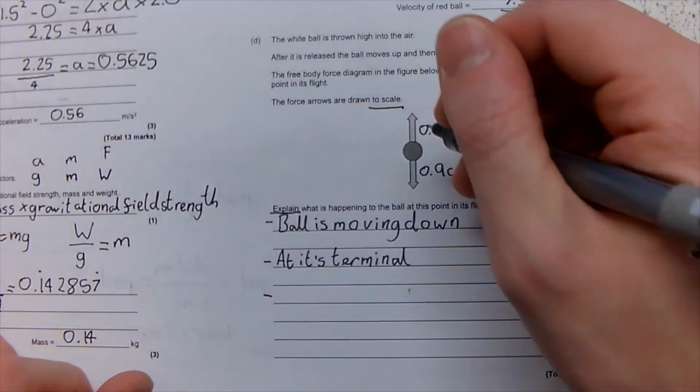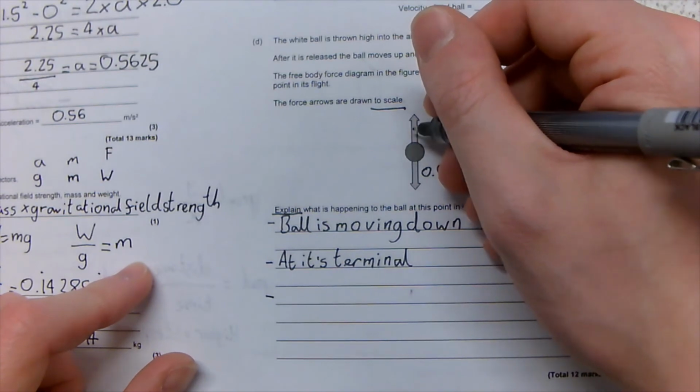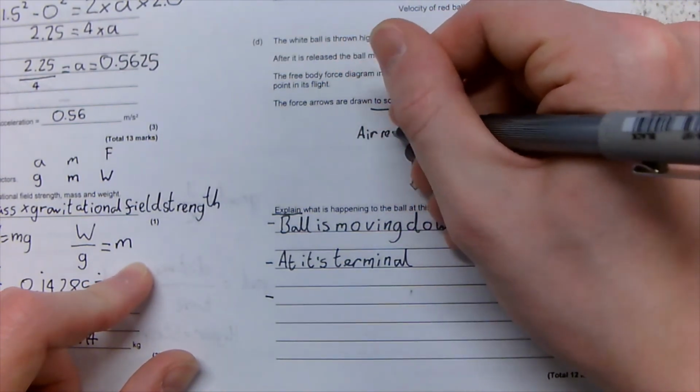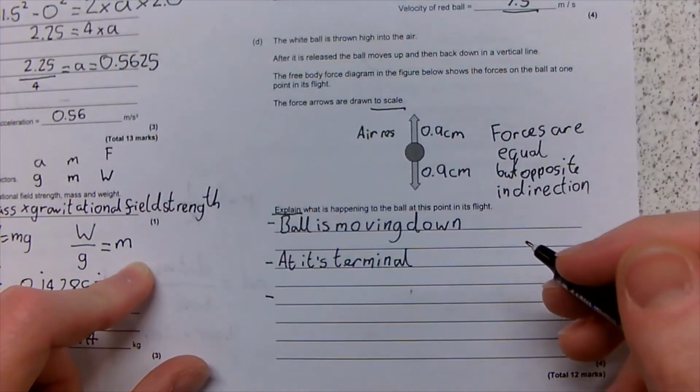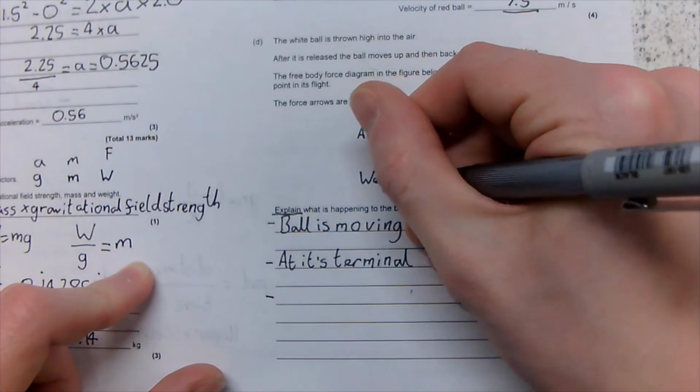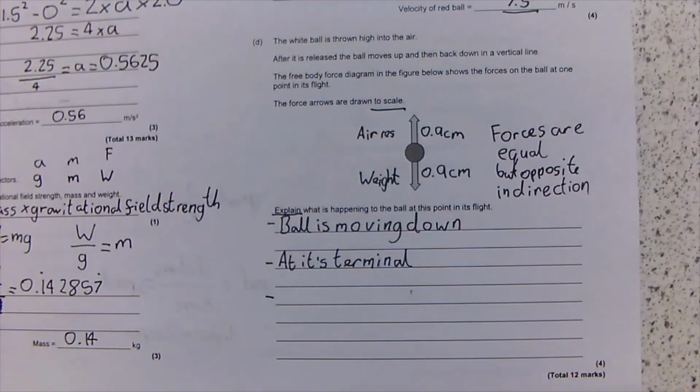So the names of these two forces, if it's falling downwards, the upwards force would be air resistance. I'm just going to write air res for brevity. And the downwards force is going to be the weight of the white ball.